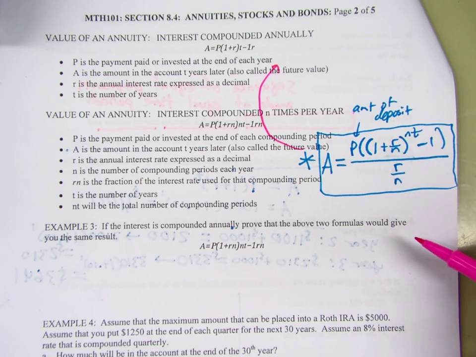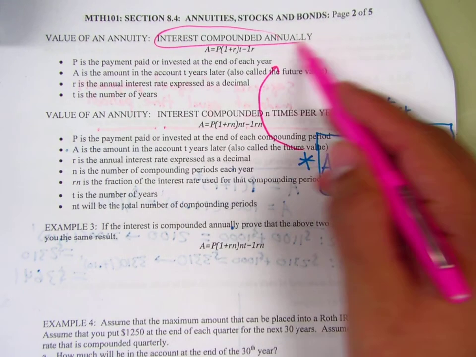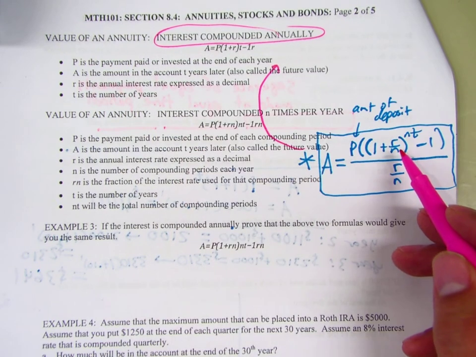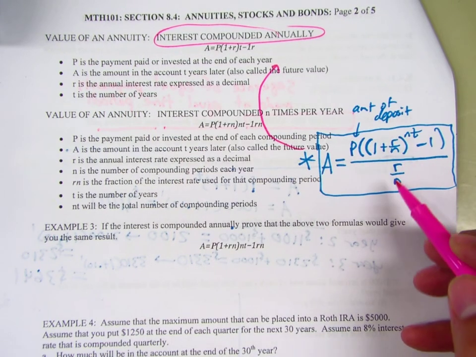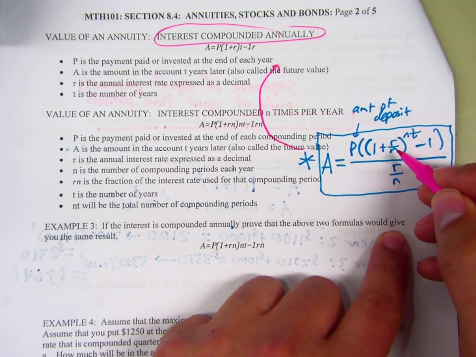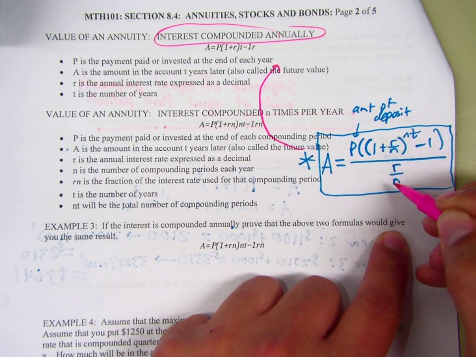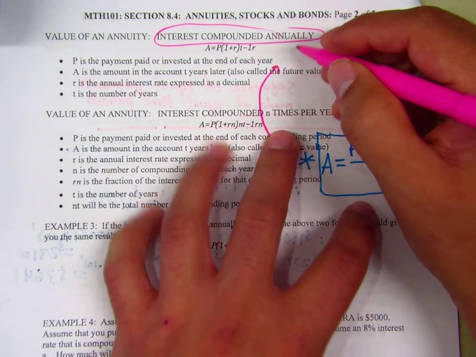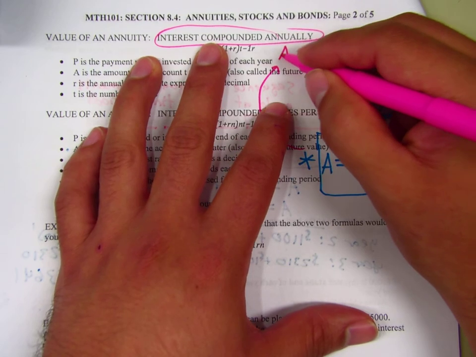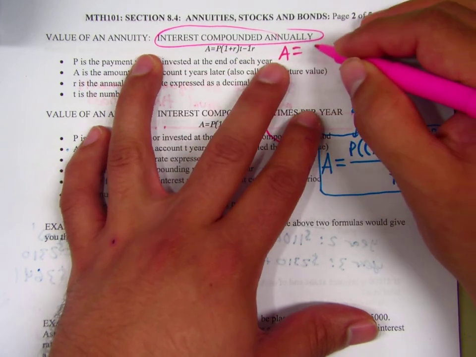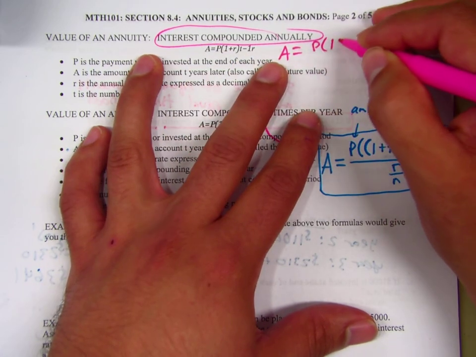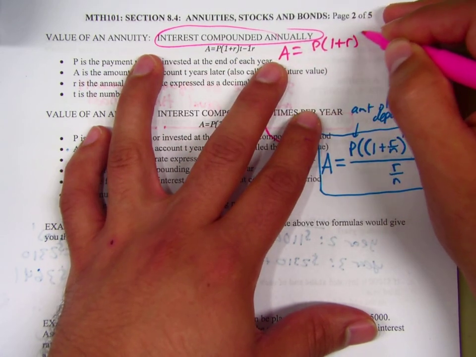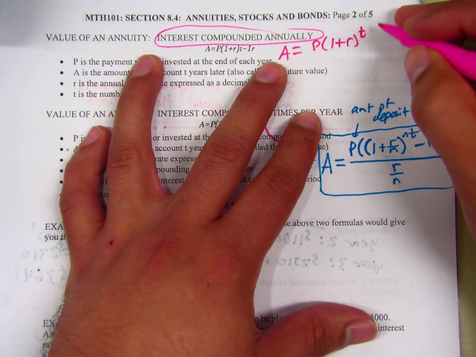Good. What about if it was just annually? Once. If you just plug n equals 1 into this formula, what's r divided by 1? r. And then down here, r divided by 1 is r again. So this formula gets reduced to what looks like this. Same thing, except instead of r over n, you just have r. And instead of nt, you just have t.